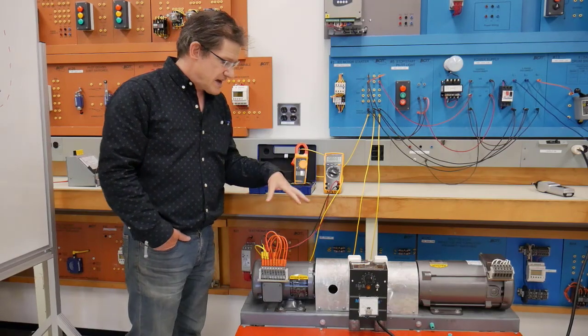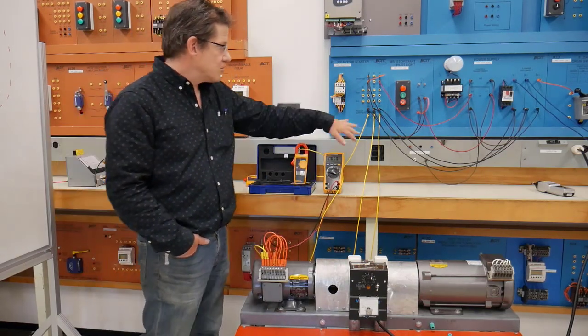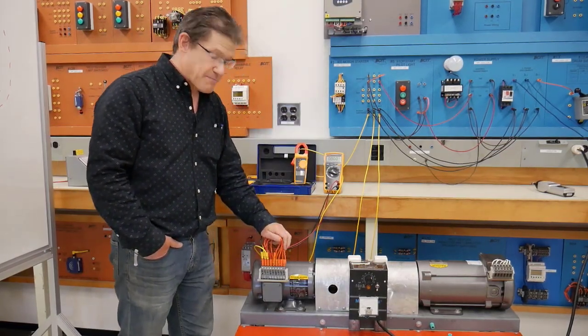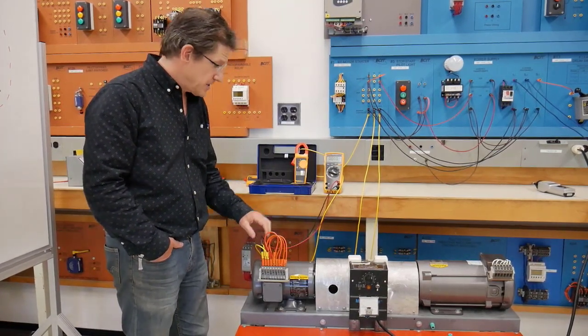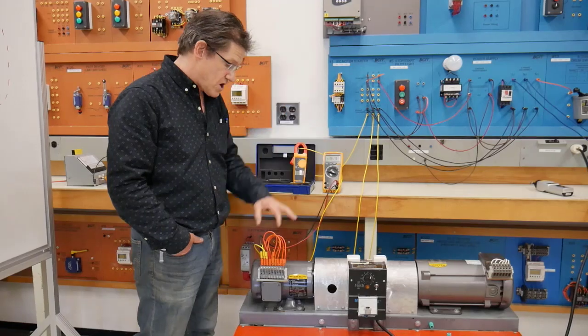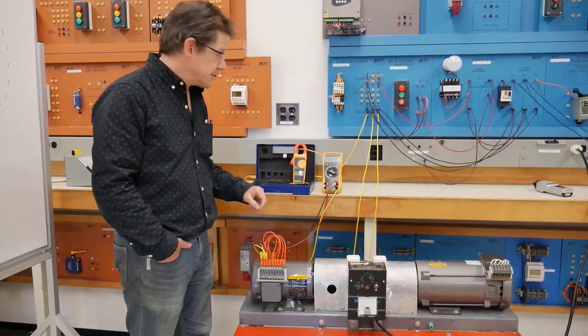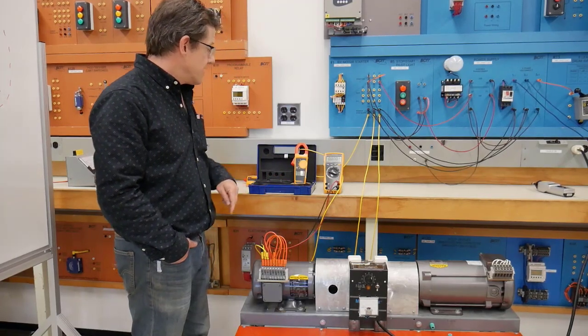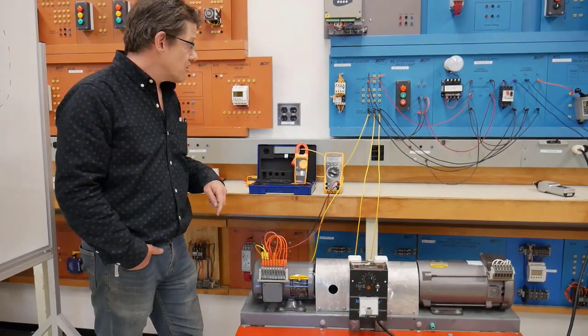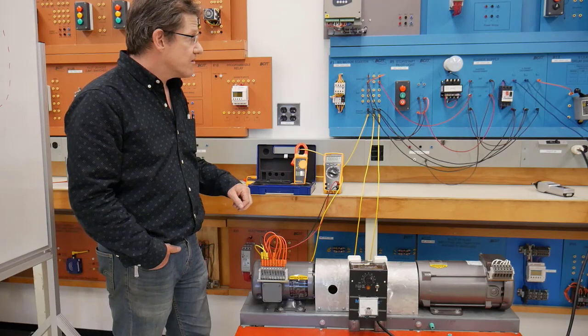Here we have our motor connected up to our 208 volt supply. It's a parallel Y connected motor, and you guys remember all your connections. We have a voltmeter connected across one of the phases of the Y connection, so we can see what our phase voltage is going to be. And then we have our ammeter monitoring the line current.